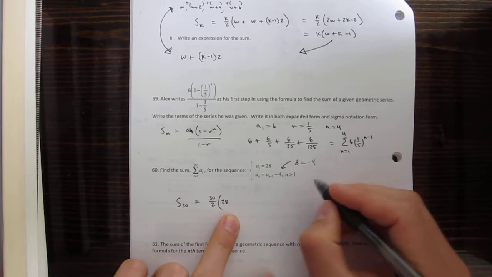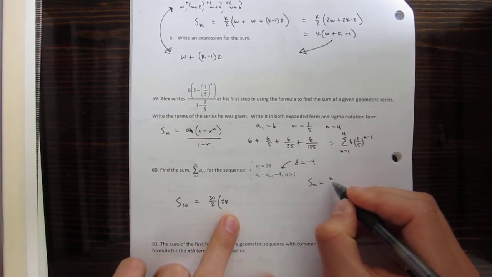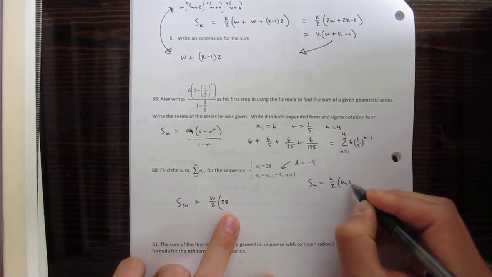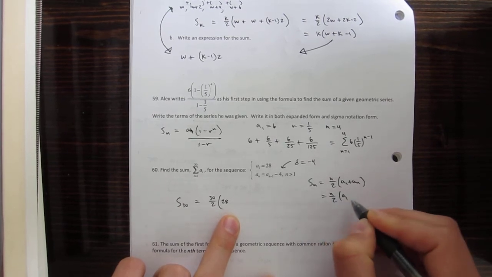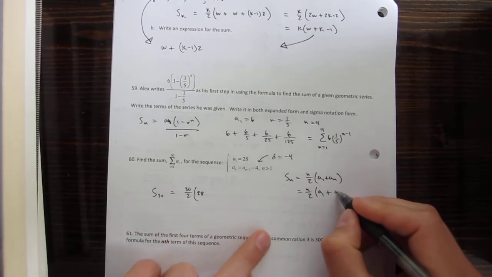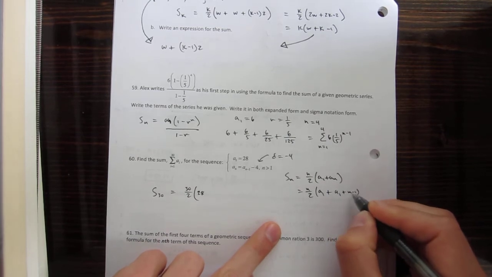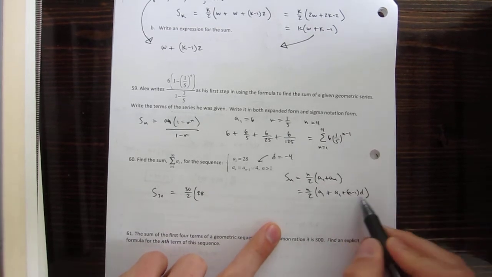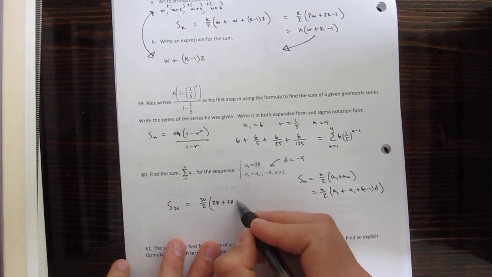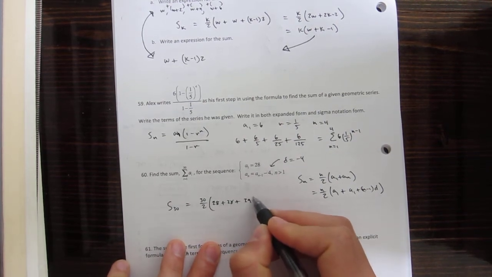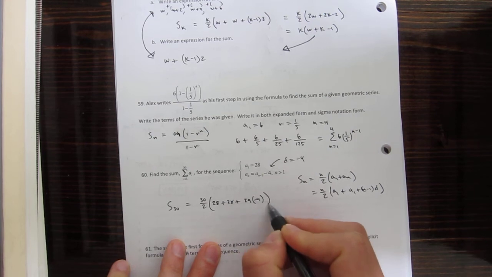remember that the formula is either s sub n equals n over 2 times a sub 1 plus a sub n, or n over 2 times a sub 1 plus a sub 1 plus n minus 1 times d, because that is a sub n. So it should be 28 plus 28 plus 29 times -4.